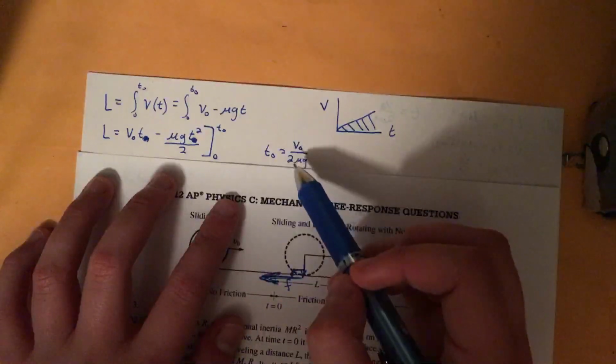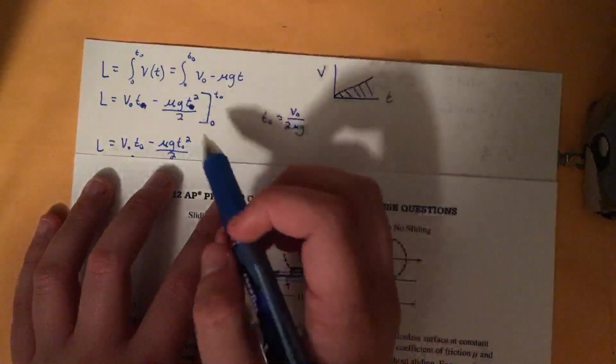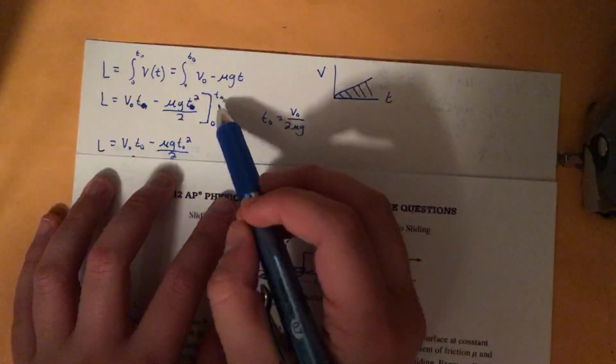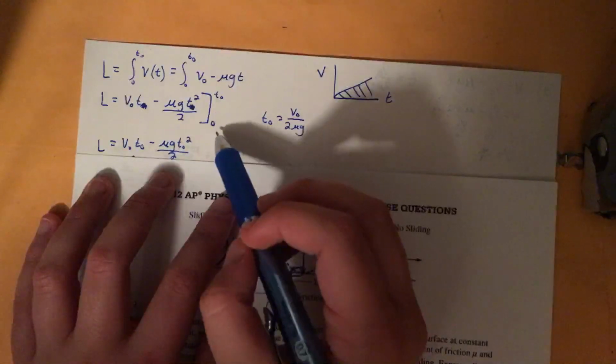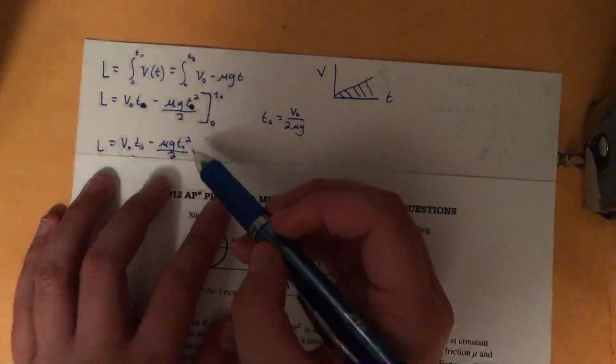Here's our equation for t that we are going to use later. Now we're going to integrate that from 0 to t naught, so we're not even going to bother to write the 0 expressions because they're just all zeros.